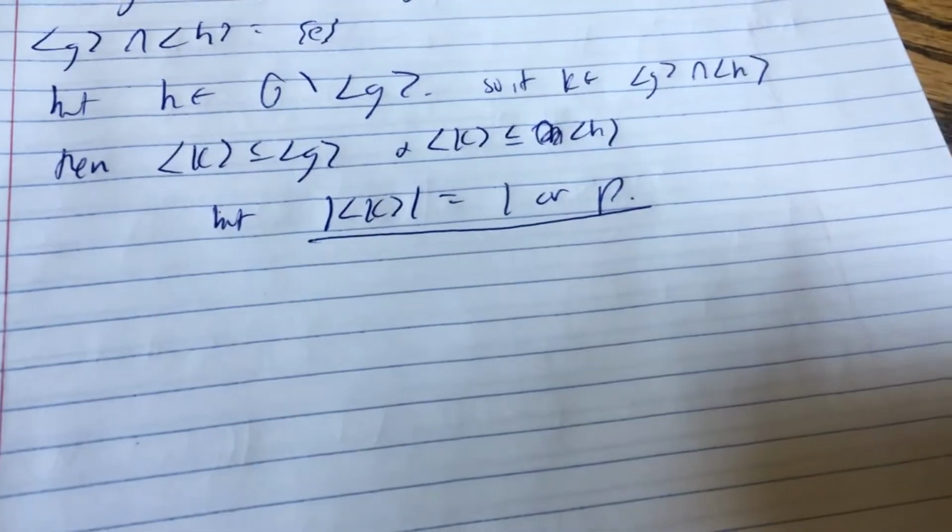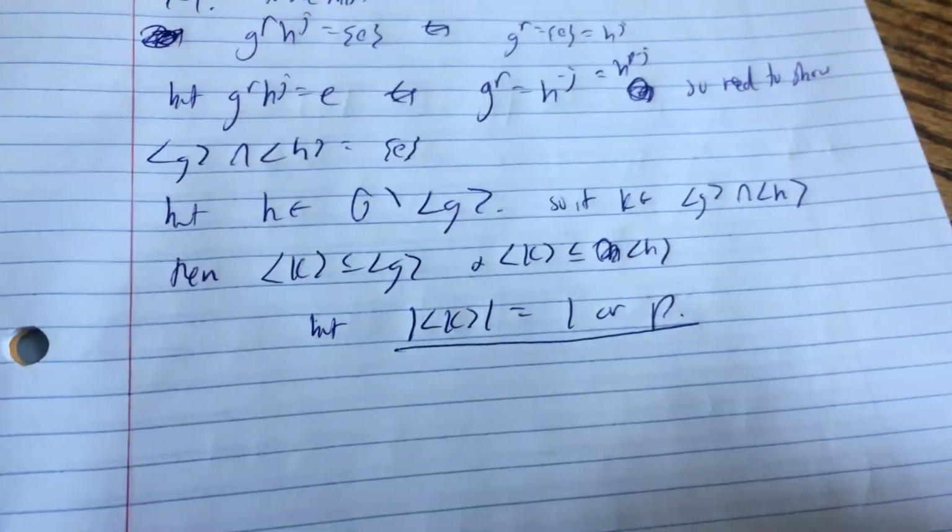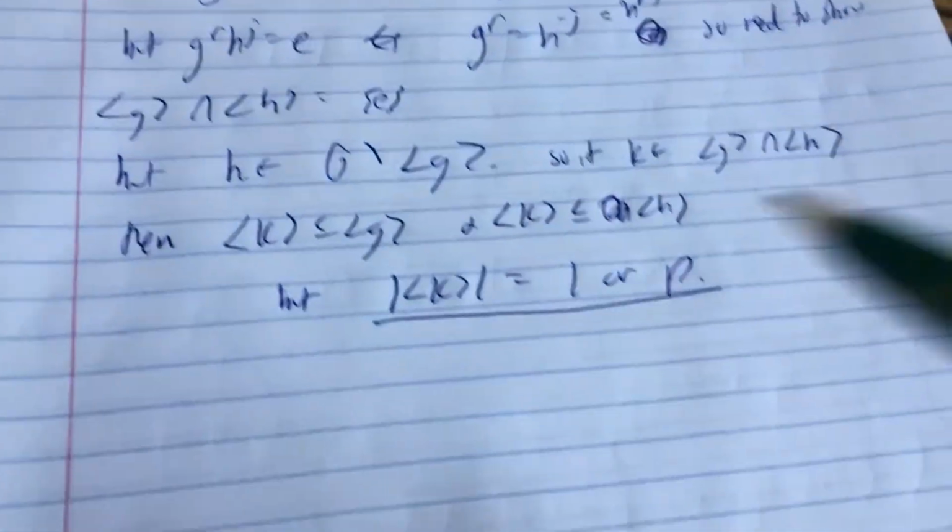So if K is in here, then the group generated by K is contained in G, and the group generated by K is contained in H. Okay, but the order of the group generated by K is either 1 or P. Why? Because it divides P squared, and it's contained in something of order less than or equal to P. So all the orders of all subgroups are either 1, P, P squared. If I'm contained in some proper subgroup, my order is either 1 or P. So the order of K is either 1 or P.